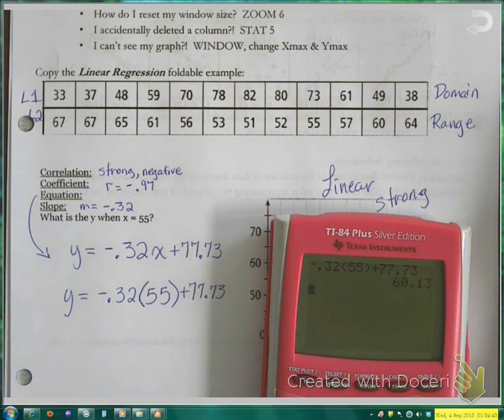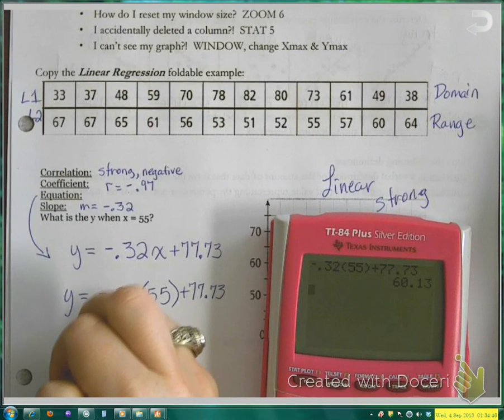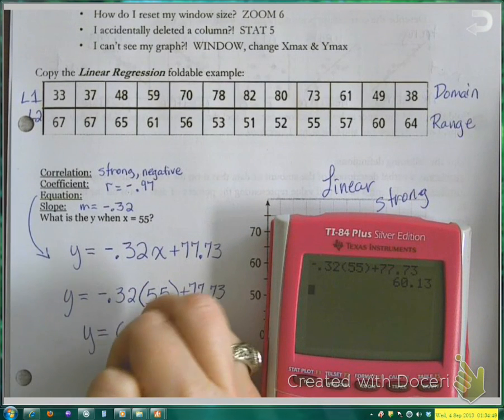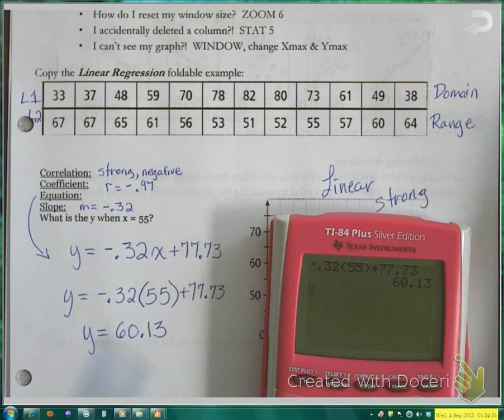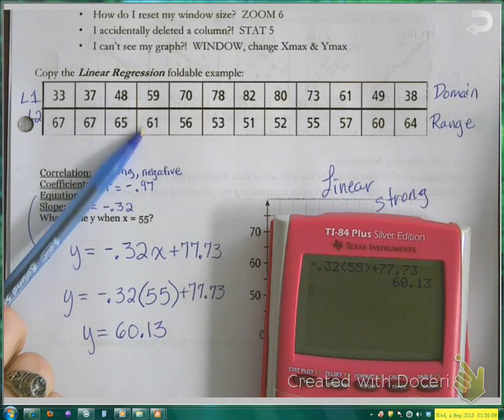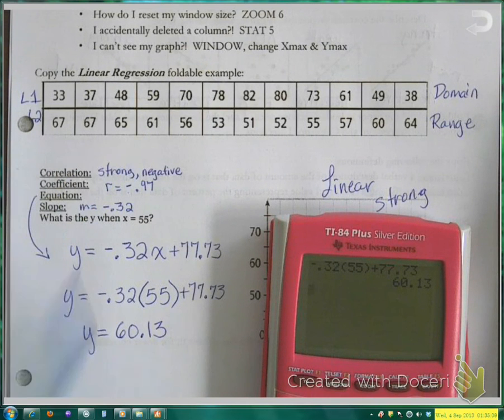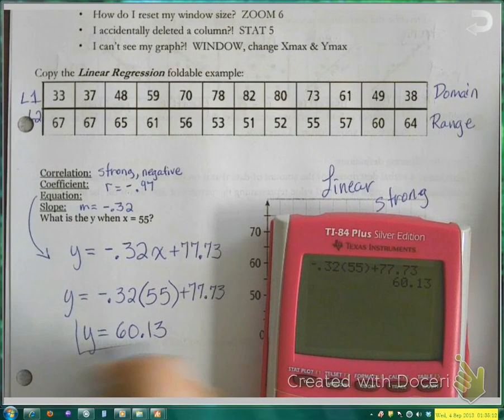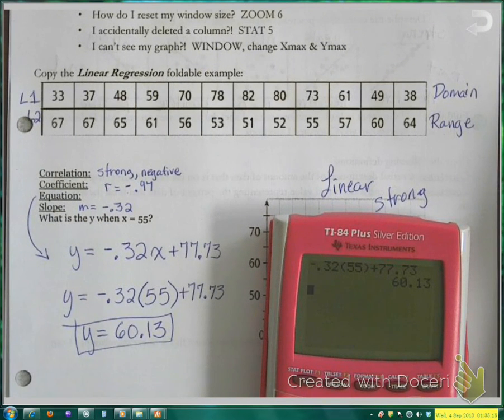Now we hit enter. Now we have a prediction, and this is how data is used in the real world. We take what we already know from live data that we have gathered, and we predict what the value would be somewhere else. Well, does this make sense? Okay, let's pick an x that's close to 55. I notice I got a 59 right here. Okay, well, 59 is at 61, and 55, y is at 60. So that sounds reasonable. I didn't get something like 507. So please check to make sure your data is reasonable.